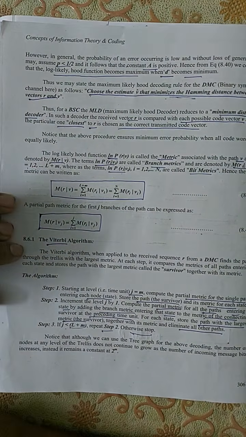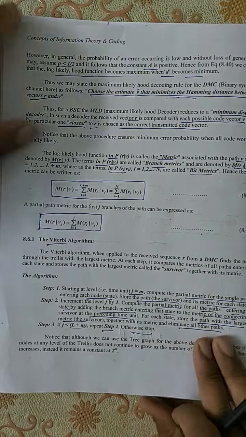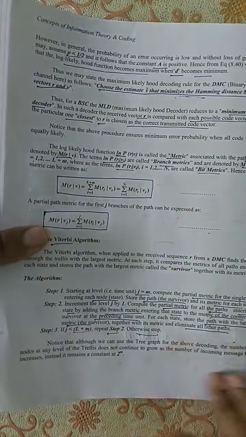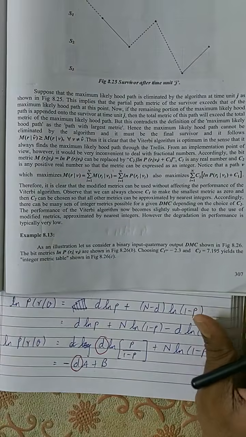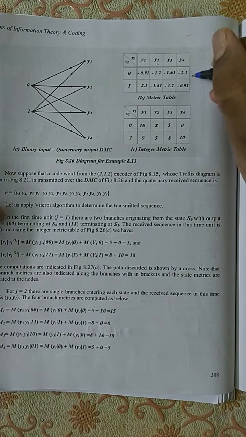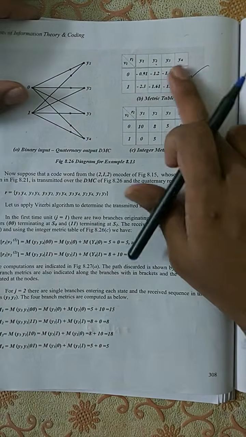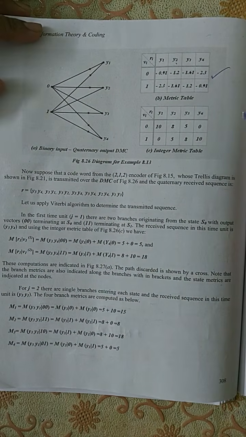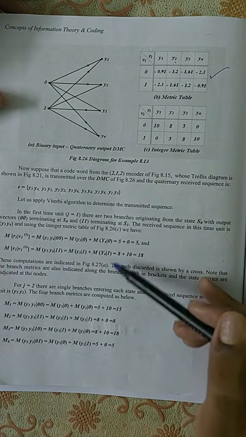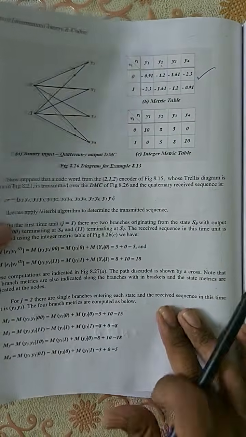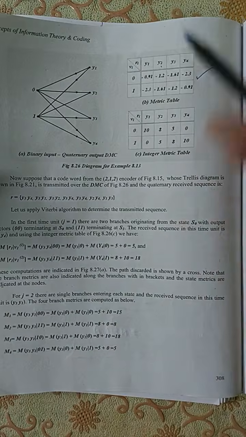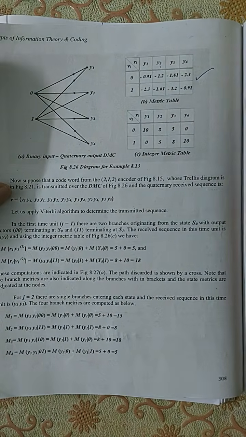So this is how we apply the Viterbi algorithm. By looking over here, I can show you one example of how they applied the Viterbi algorithm in this textbook. Here you can see an illustration. This is how you apply the branch. Here we find what is called the metric table, and these are the possible values of the branch metric, and you can see the computations being done for every branch with respect to the trellis diagram. With respect to the trellis diagram, this is our metric path that we used.